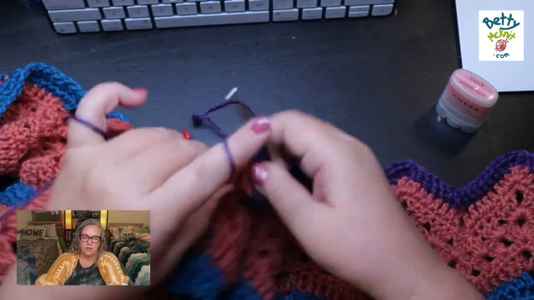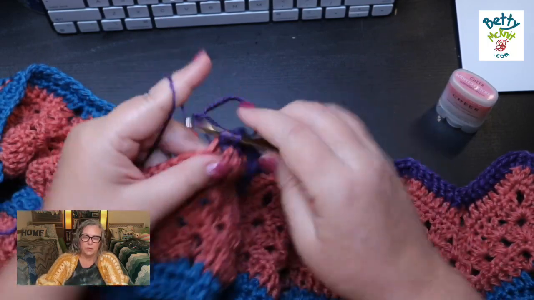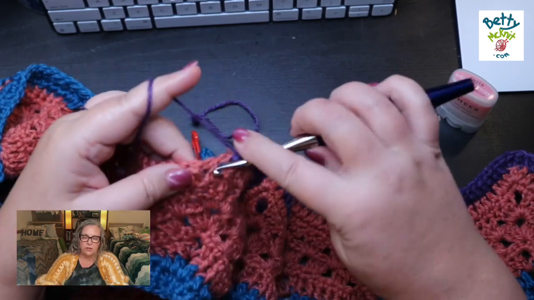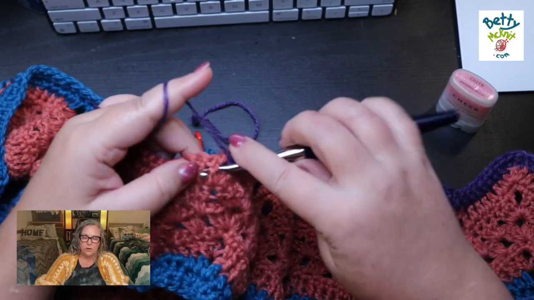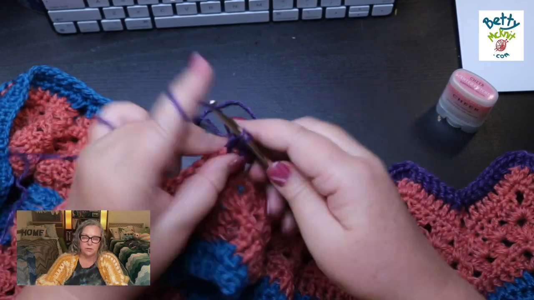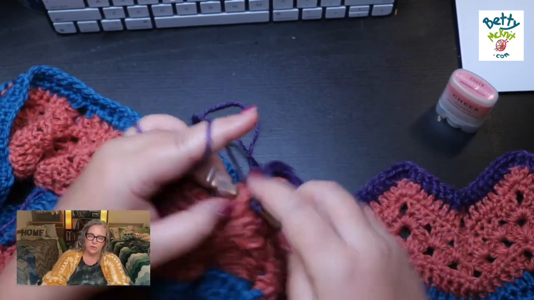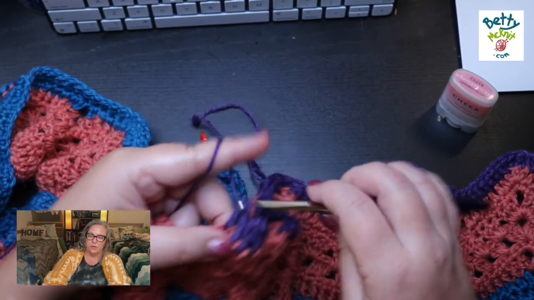This row takes longer. I think post stitches take a little longer and they are a little harder on your hands, wrists.